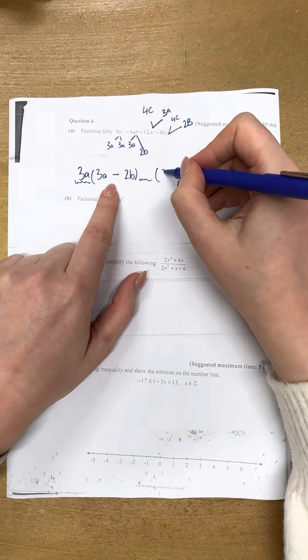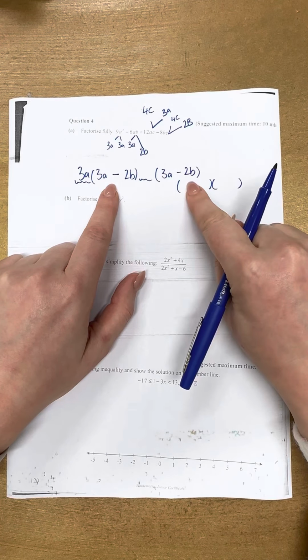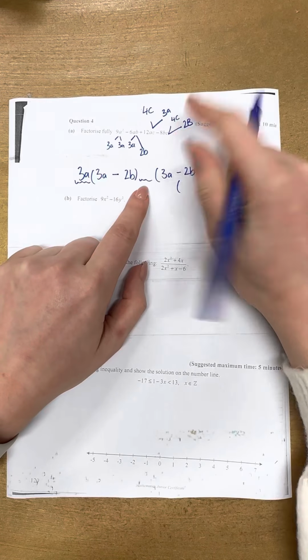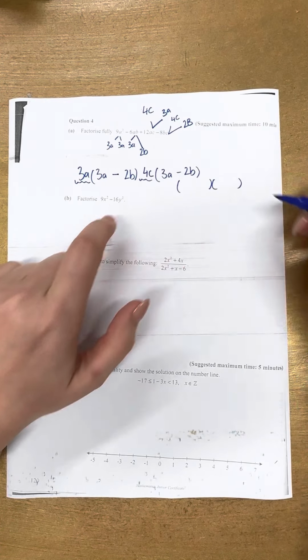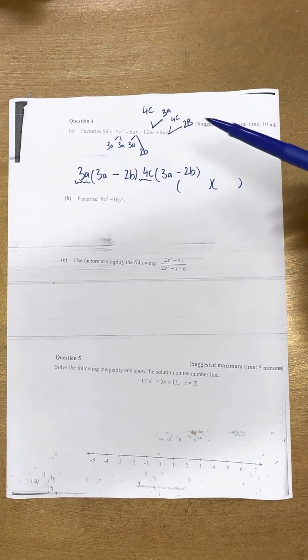This bracket has to be the same as that one. So you immediately write it in. What's the last thing you didn't use? The 4c. Now I'd go back and check again in case you don't have all your minuses and things correct.